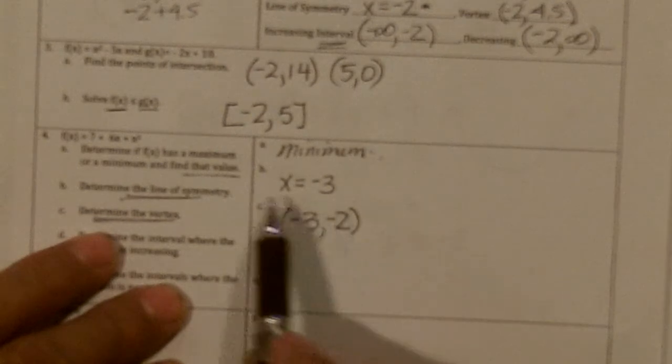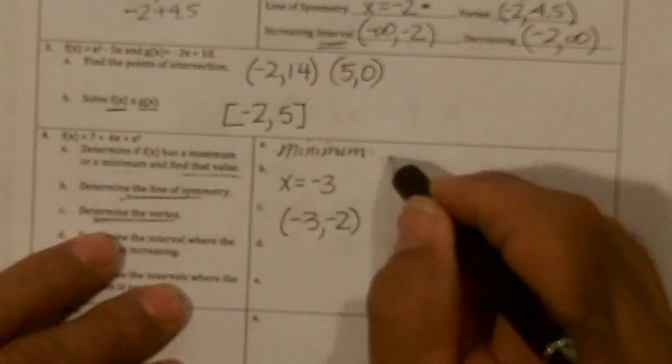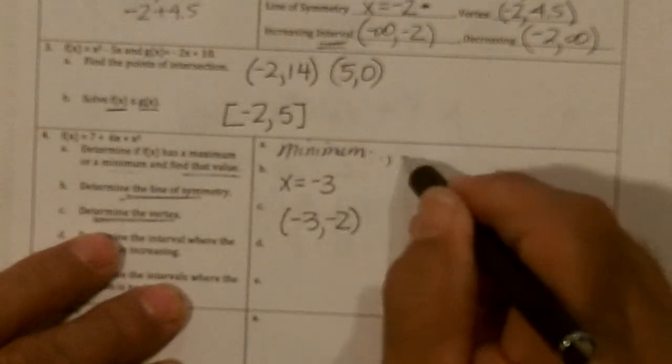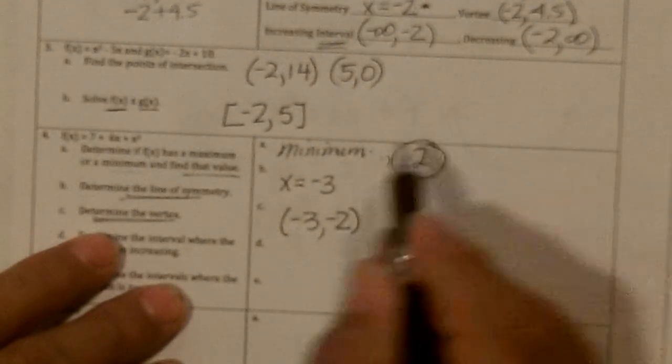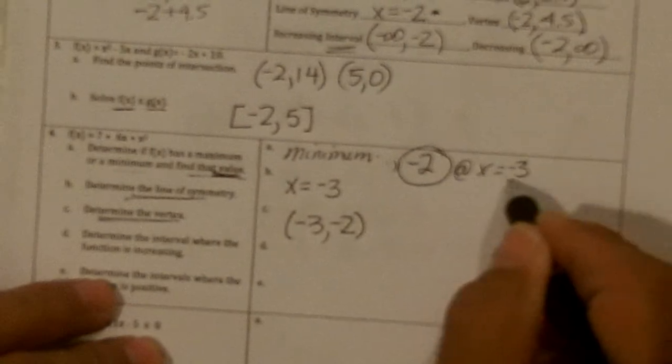And the vertex is going to be at the minimum, and so the minimum value is -2. That's the value of the minimum. It happens at x equal -3 at the vertex, but -2 is the minimum value. That's the lowest it gets.